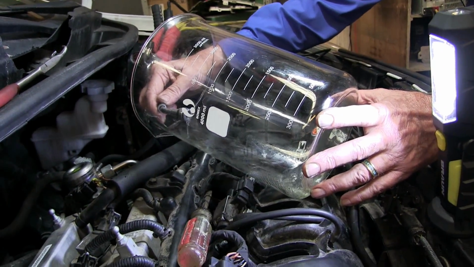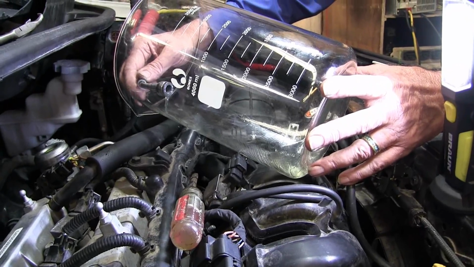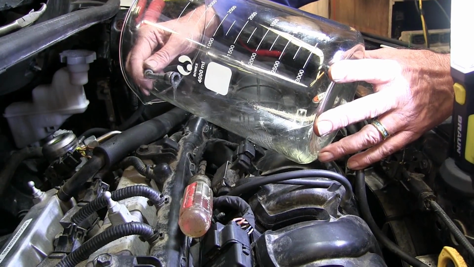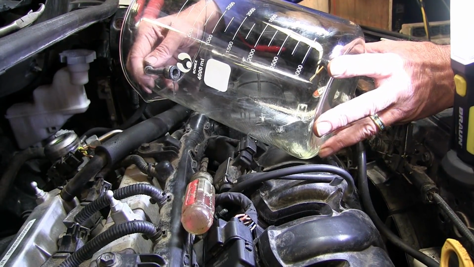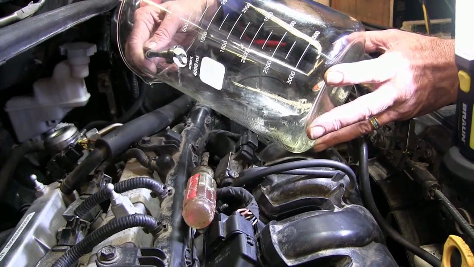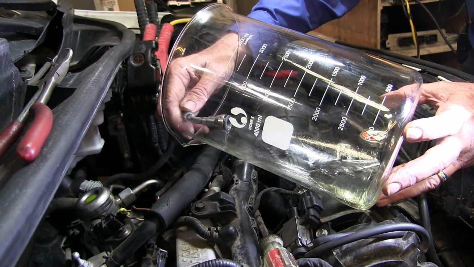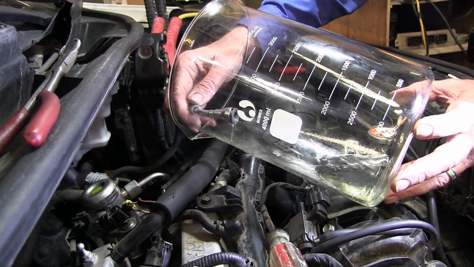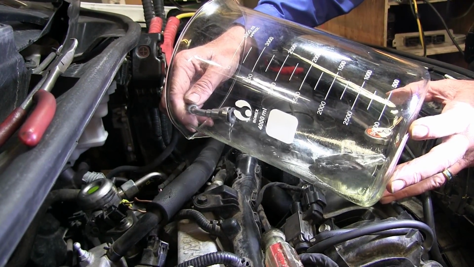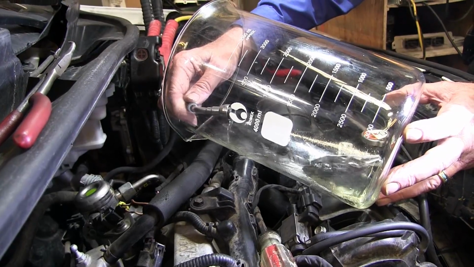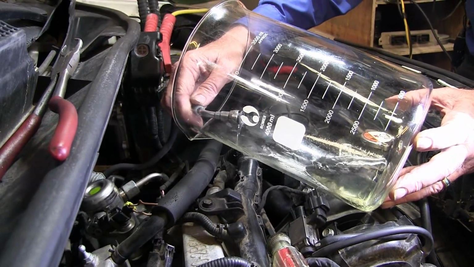Look at that. That's all the fuel that's coming out. I wouldn't even think that could run a car, and this car actually ran pretty good. So this is a lesson to me. I wouldn't think that that little amount of fuel would run this car. But this car actually ran pretty good until you got in it hard. So that's how little fuel you really need to run a 4-cylinder car.